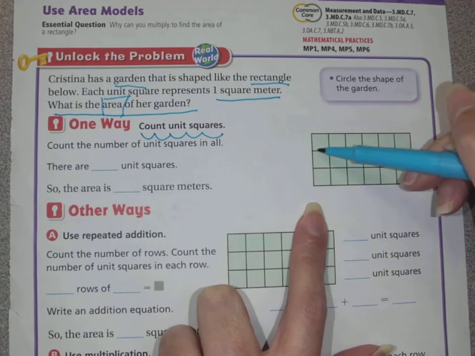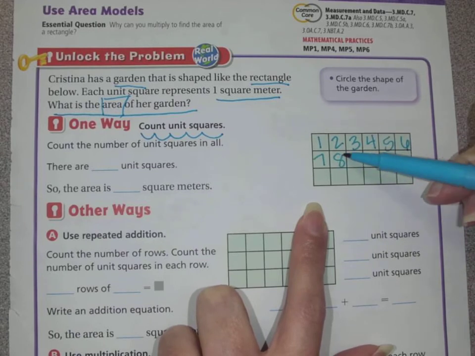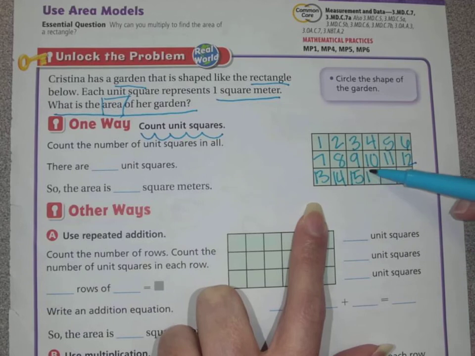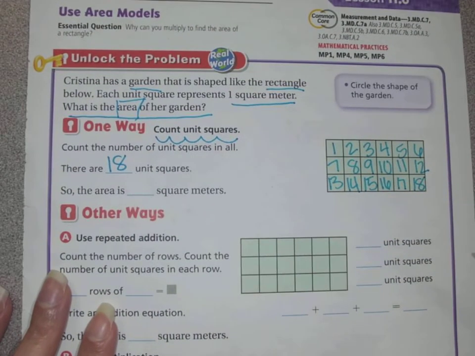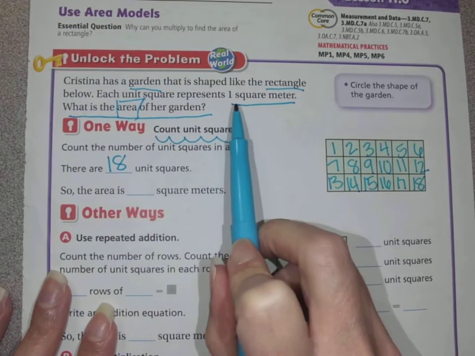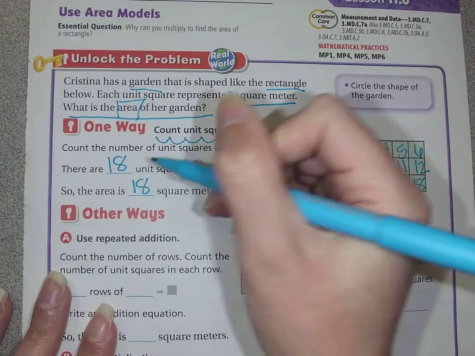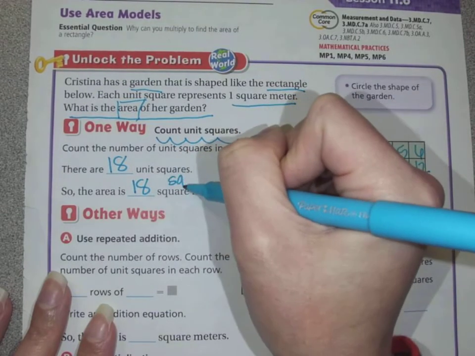Let's count these square units. 1, 2, 3, 4, 5, 6, 7, 8, 9, 10, 11, 12, 13, 14, 15, 16, 17, and 18. So there are 18 unit squares, but we know that each unit square represents 1 square meter. So the area is 18 square meters. And you could even abbreviate square like this, SQ.